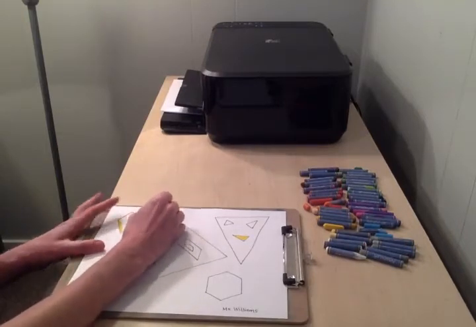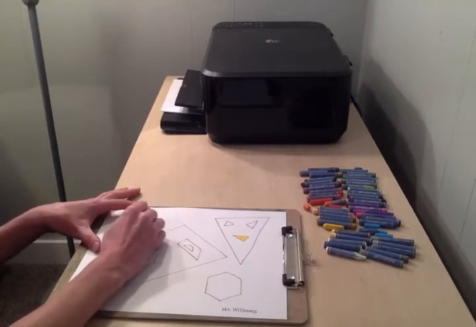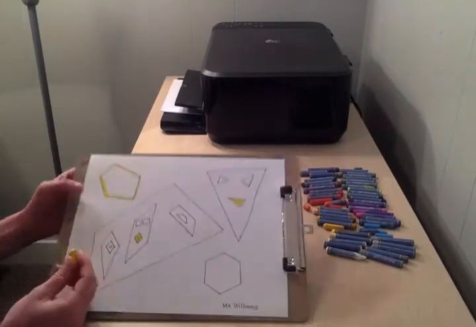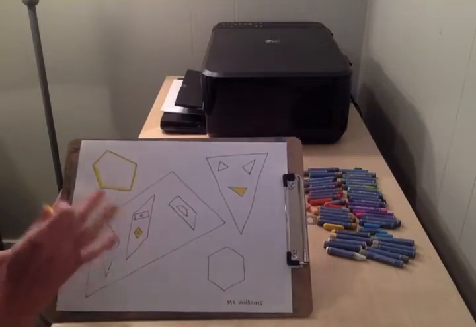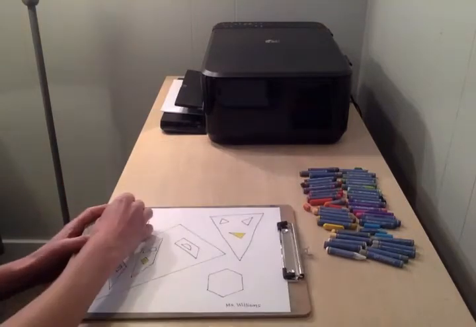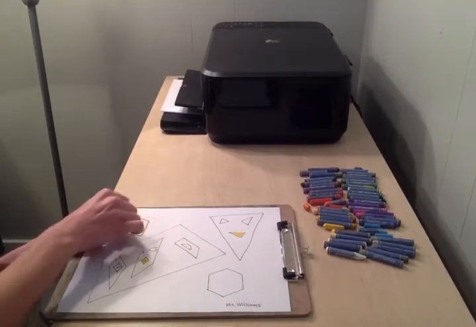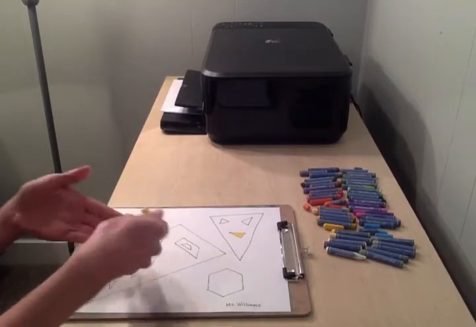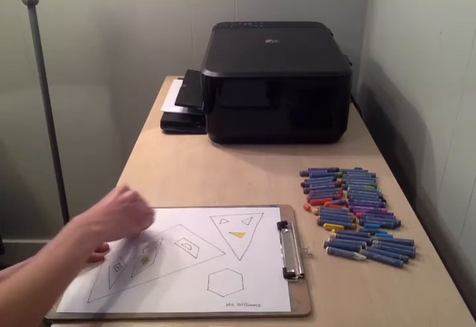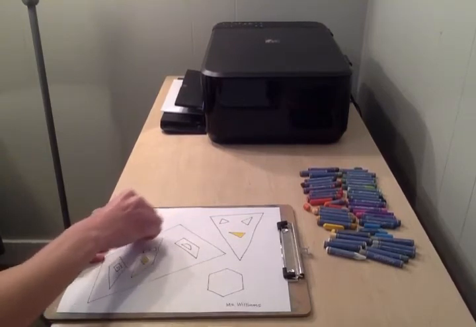So one idea would be like thinking about it almost like windows. And you can see back behind, you know, all these shapes are cutting into each other like little windows inside the other shapes.